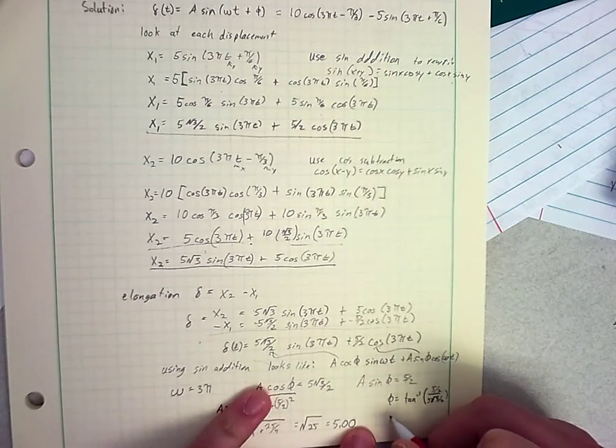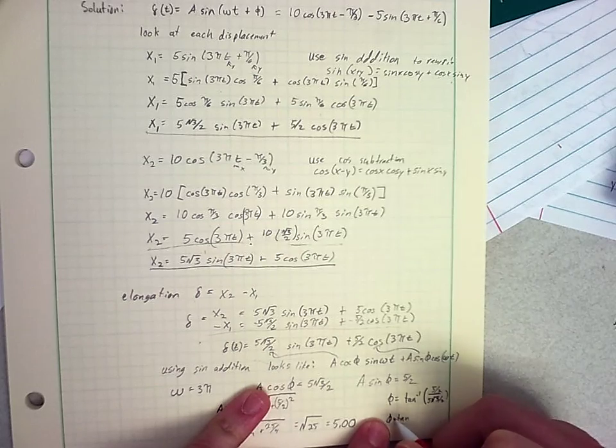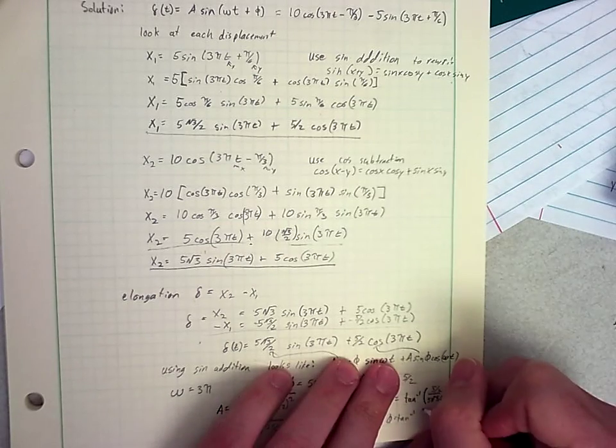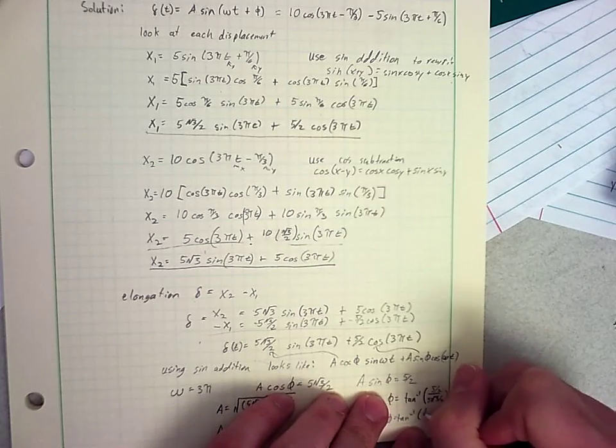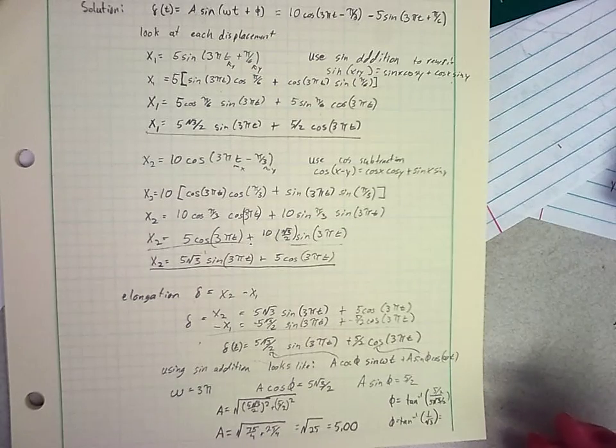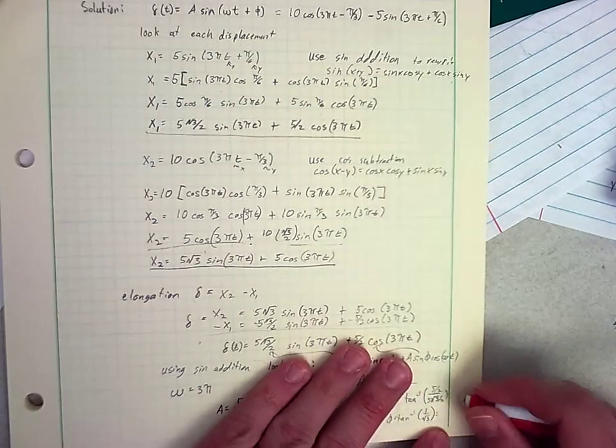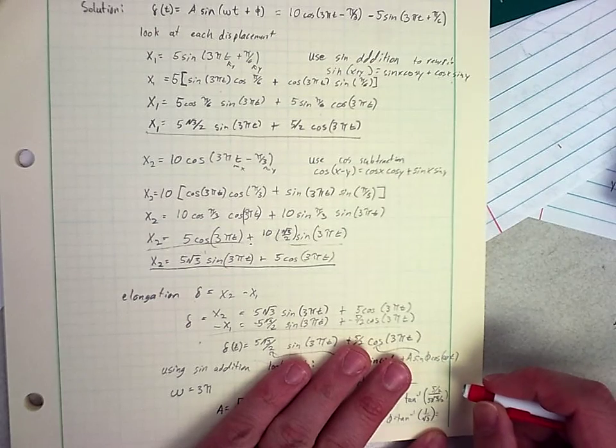That's the same as the tan inverse of 1 over the square root of 3.